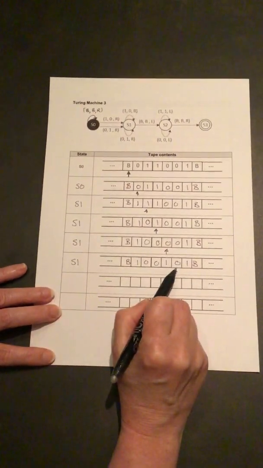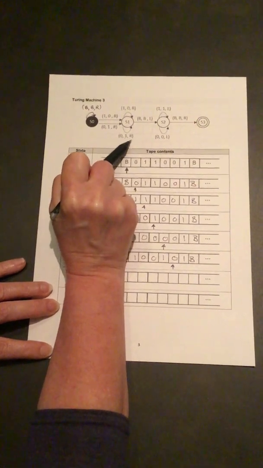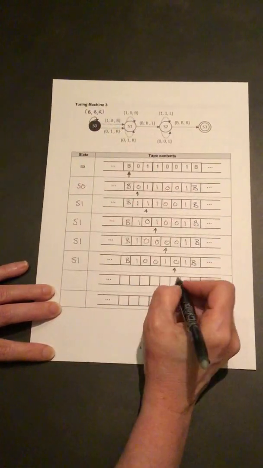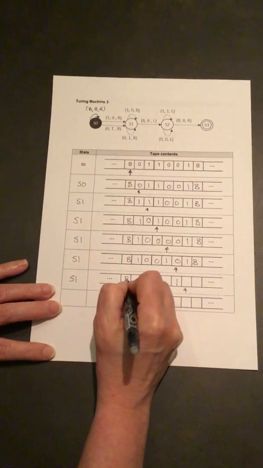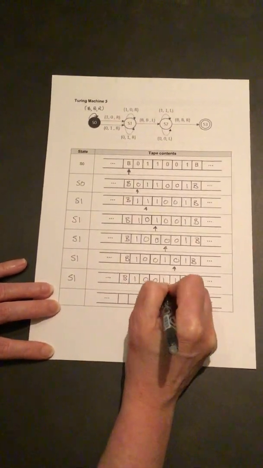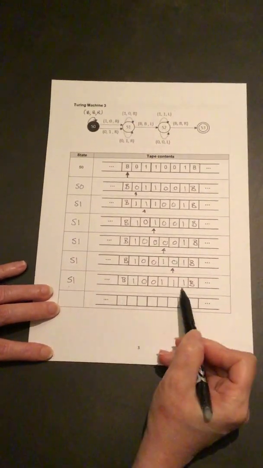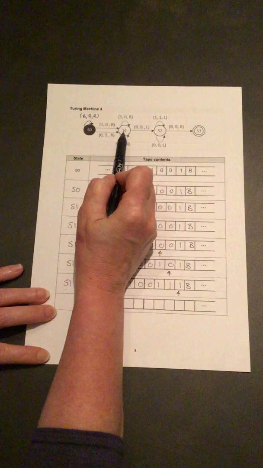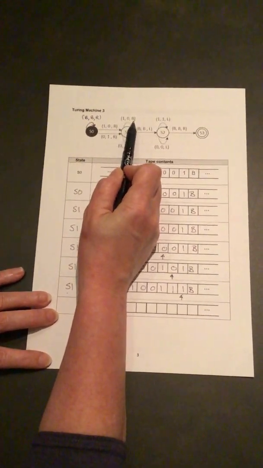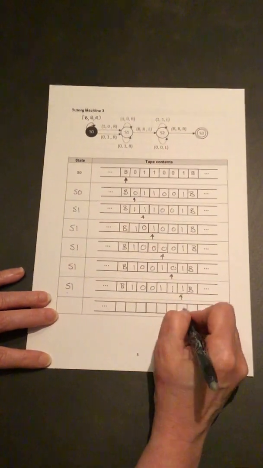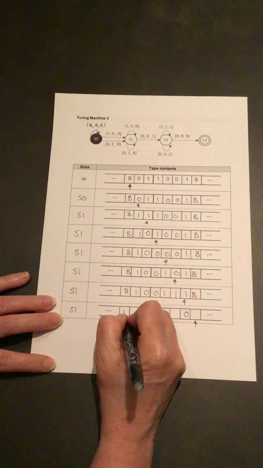State 1, reading a 0. Write 1, move right, state 1. State 1, read 1, write 0, move right, stay in state 1.